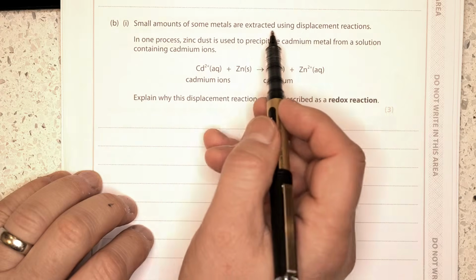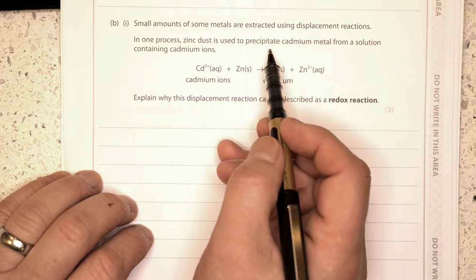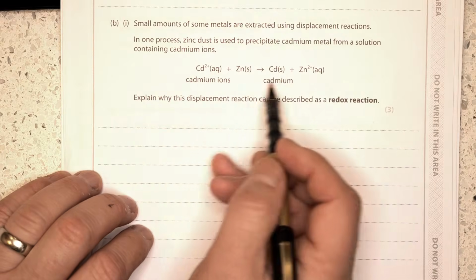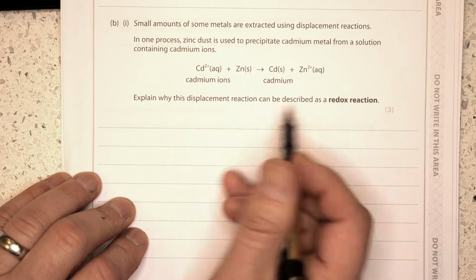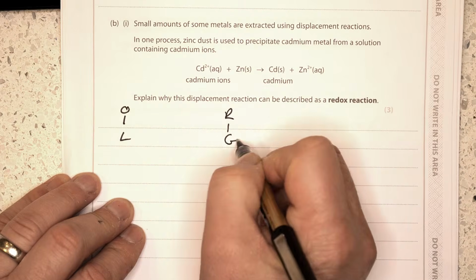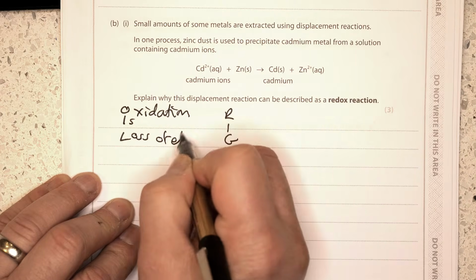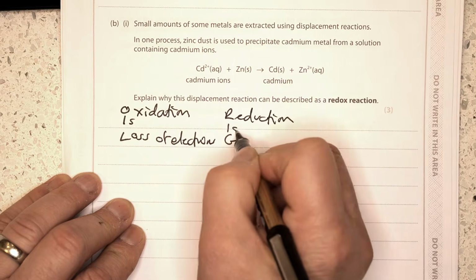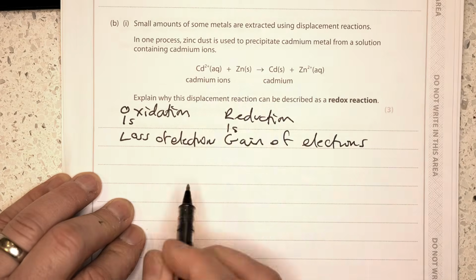Small amounts of some metals are extracted using displacement reactions. In one process, zinc dust is used to precipitate cadmium metal from a solution containing cadmium ions. And we've got an equation here. Explain why this displacement reaction can be described as a redox reaction. Well, we need to remember OIL RIG. And OIL RIG stands for oxidation is loss of electrons and reduction is gain of electrons. And then we need to sort out what's going on in this equation.